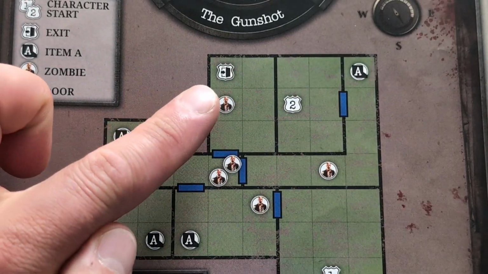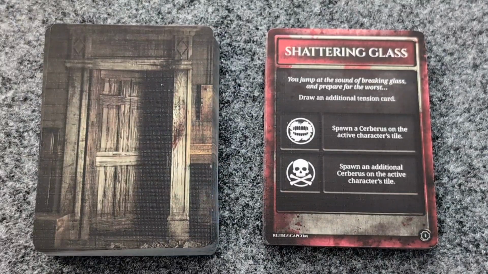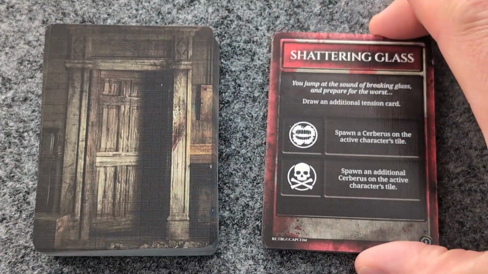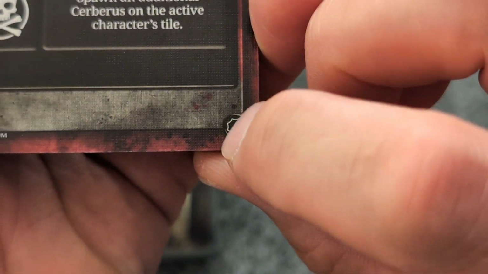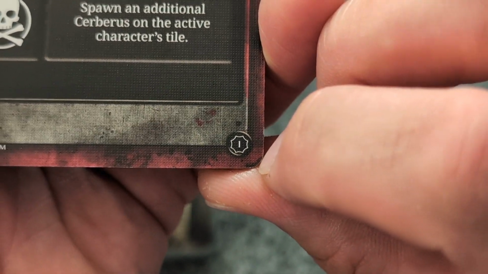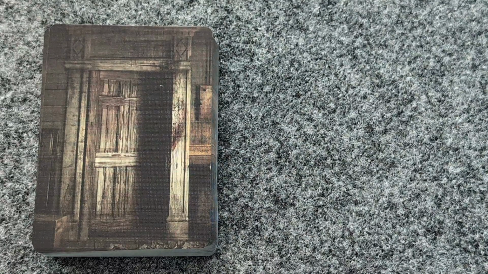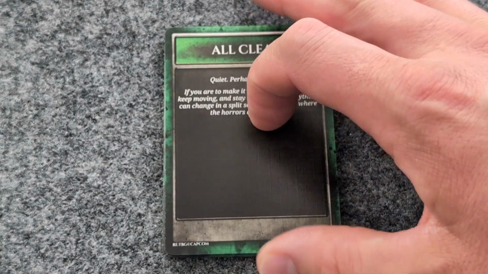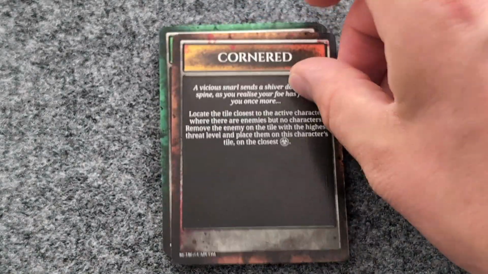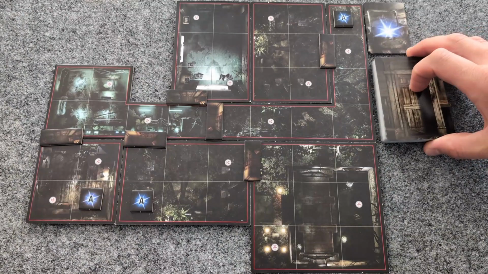Now let's place the exit token. So take and place. Next, let's form the tension deck. To start, be sure to not add in any of the cards that have a special number at the bottom right. Only add these in when instructed to through the campaign. So for this tutorial, place them back in the box. The remaining basic tension cards will form the normal tension deck. However, for our tutorial tension deck, remove 15 all clear cards, as well as the cornered, fevered assault, and vigor mortis cards. Then shuffle those cards together and place that next to the play area.